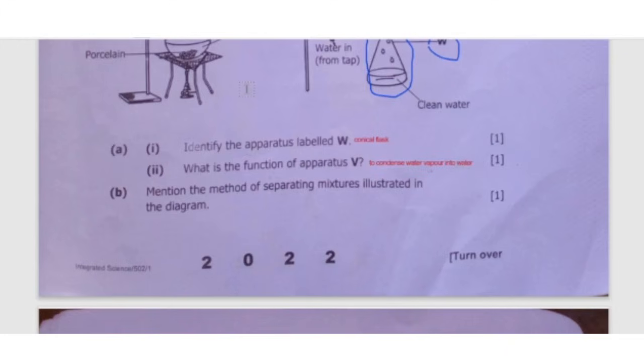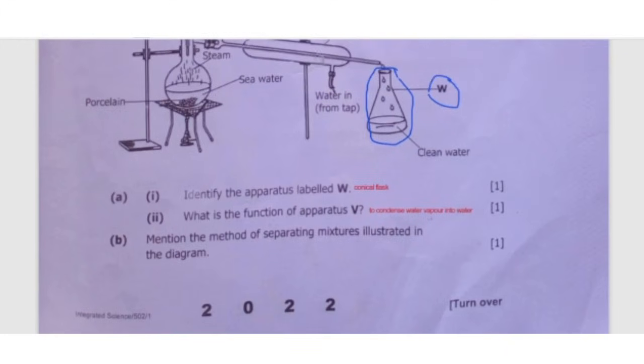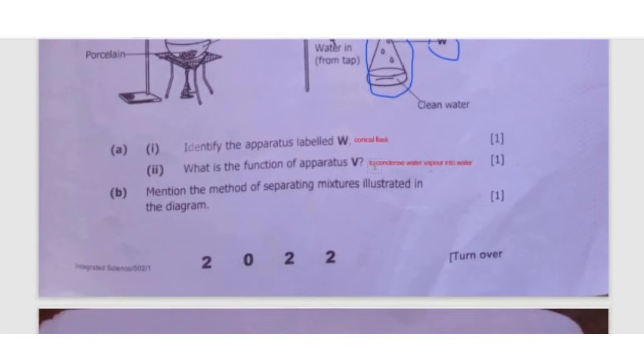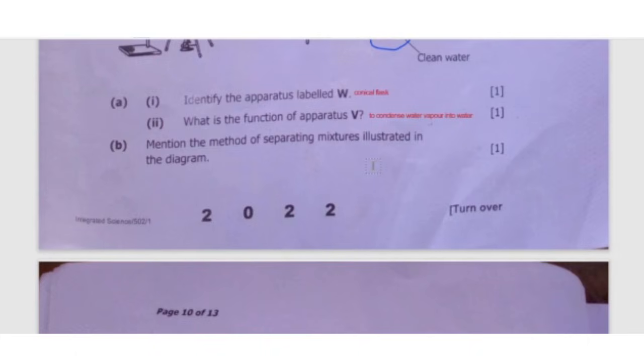Now since they are talking about water, for them to have clean water, when we talk about water vapor, we are being specific. It's not only water vapor that will be converted, it can be a vapor of a certain substance.